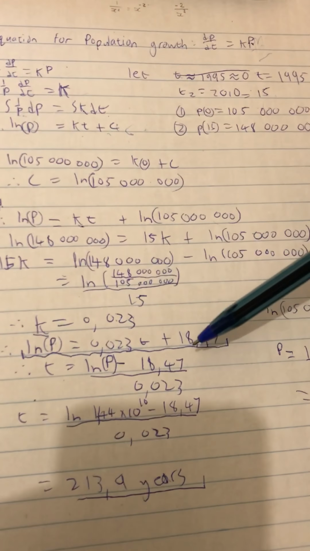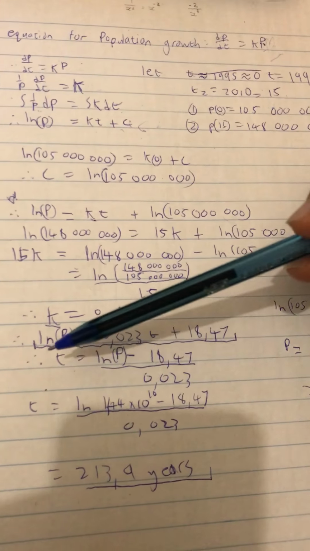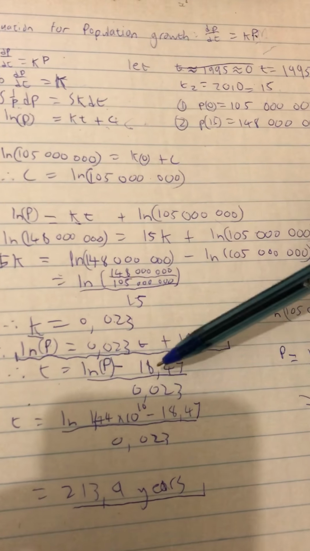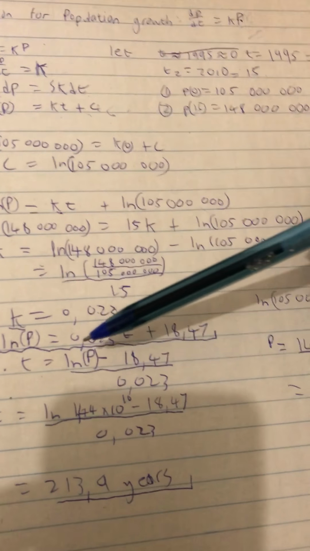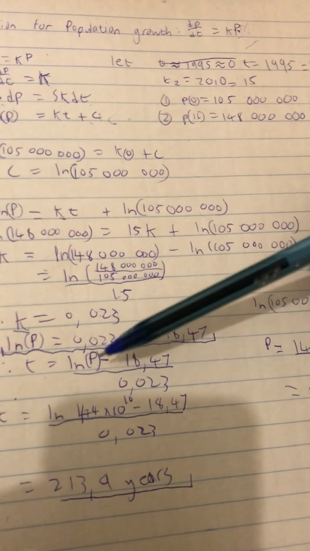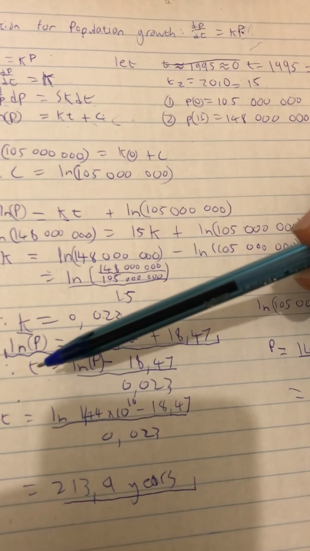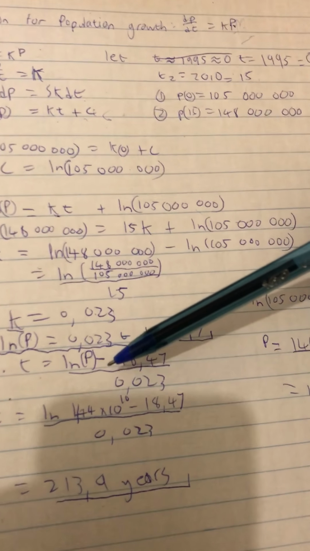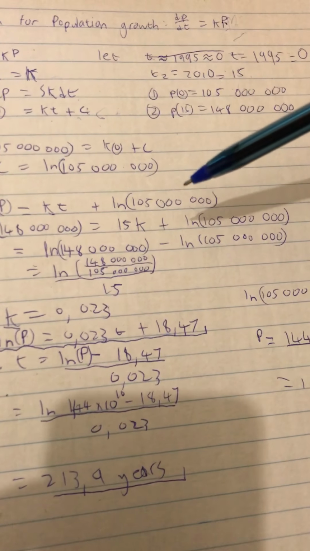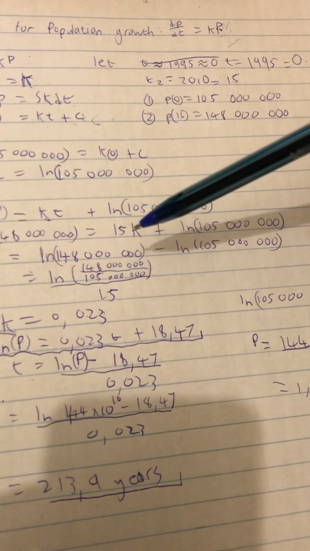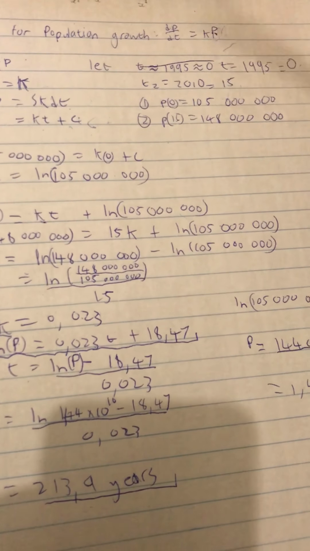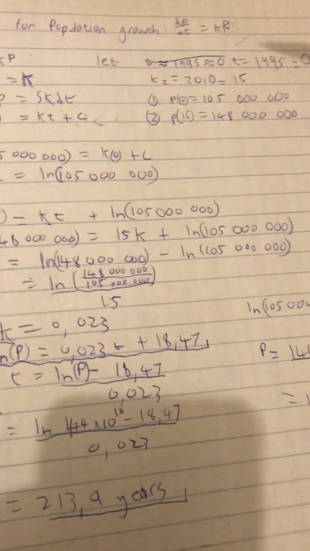And then now we solve for t. So we get this whole thing with respect to t. t is equal to (ln P minus 18.47) all over 0.023. Now we need to get the population at that point, to work out how many years it will take. We are told that the total amount of land is 144,000 kilometers squared, but they want to know in what year will there be 10 meters squared of land per person.